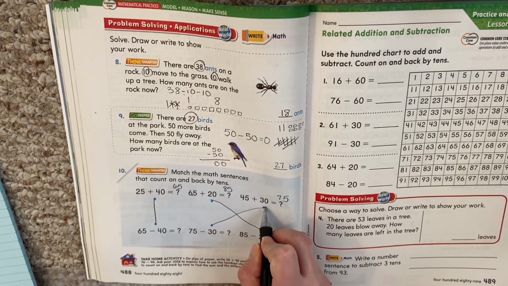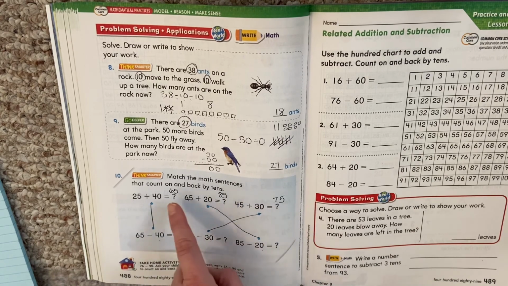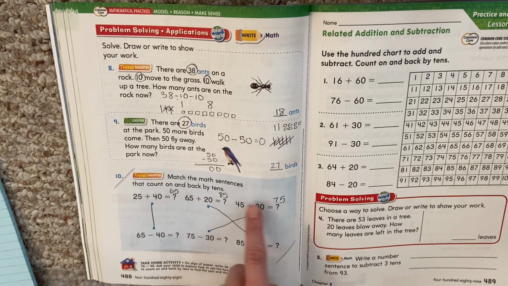That's how they connect. So the key was you should have written your answers at the top. You should add them and then write your answers.